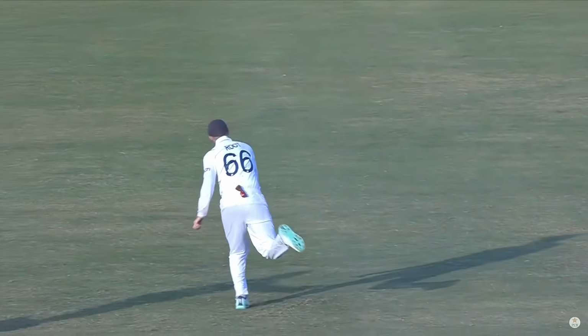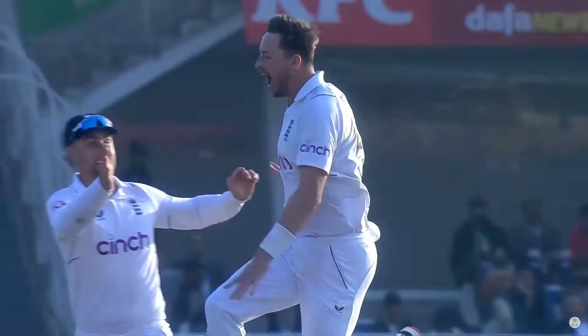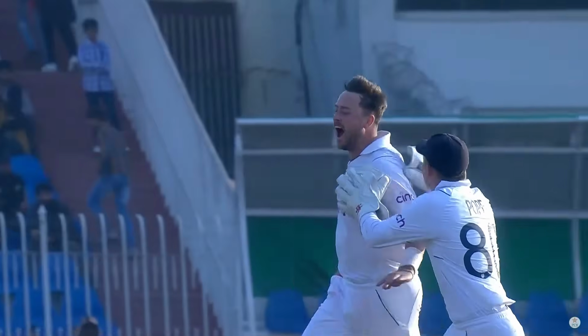Goes straight at that leg slip. Exaggerated swing, turn leg side, simple. But the plan has worked, and what a time for that plan to work. England are off, Robinson are off.